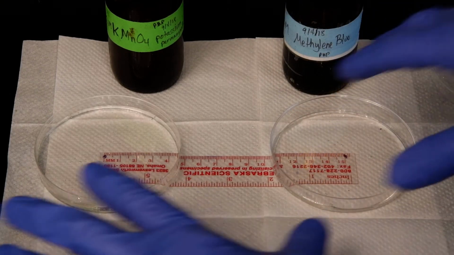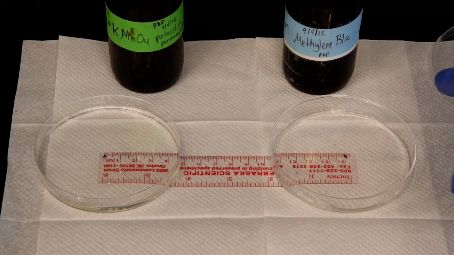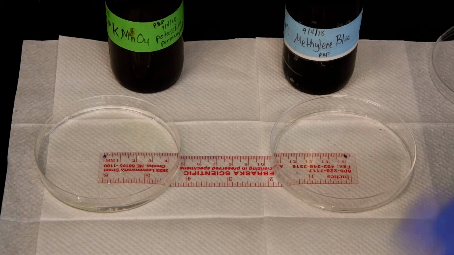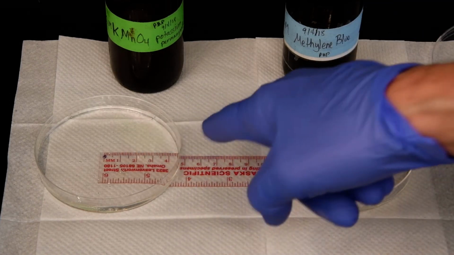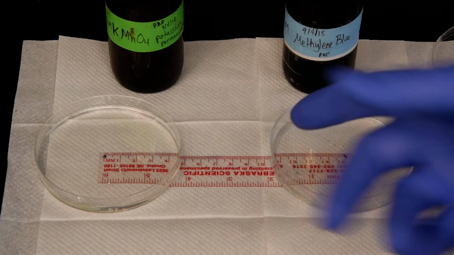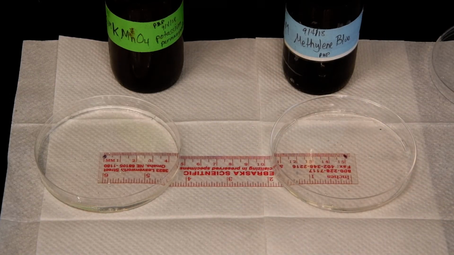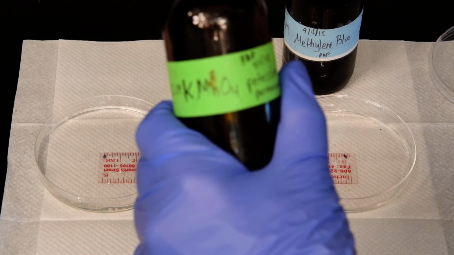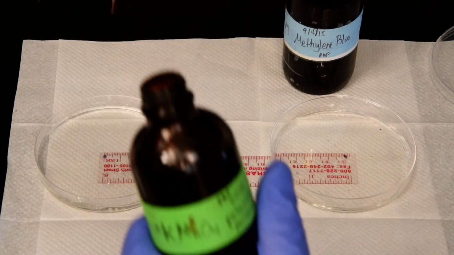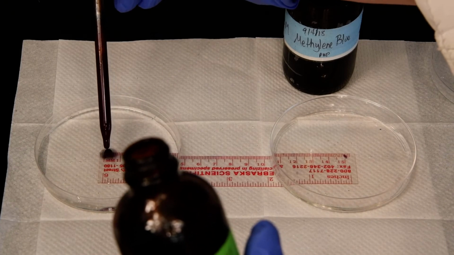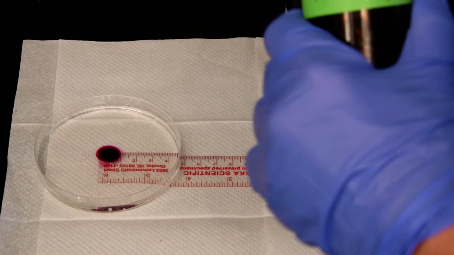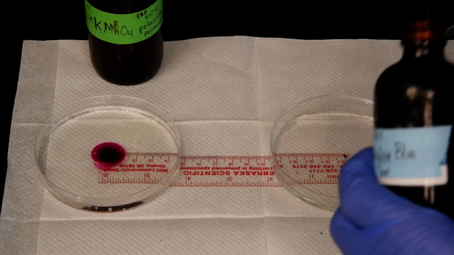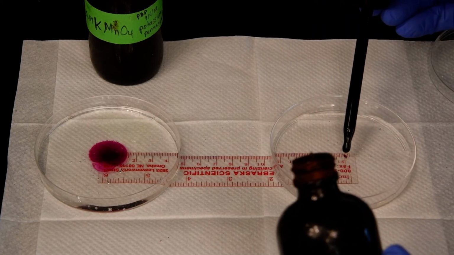Okay, so I've got them sitting. I've got a metric ruler here, which is 15 centimeters, and I'm going to look for them to spread out from that point. Now, they'll spread out in all directions, but we're just going to assess one of the vectors in each case. So let me put a drop of the potassium permanganate in. It's really hard to get this right. Here we go, on the surface there. And then we're going to put in the methylene blue. So watch what happens there and there.